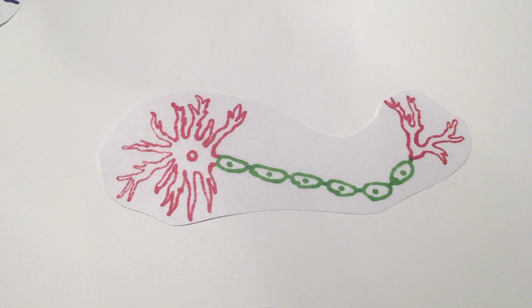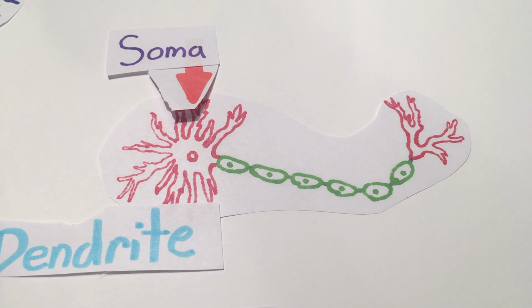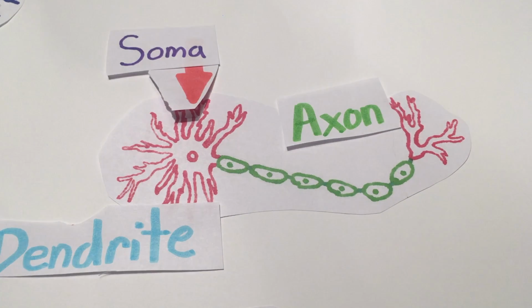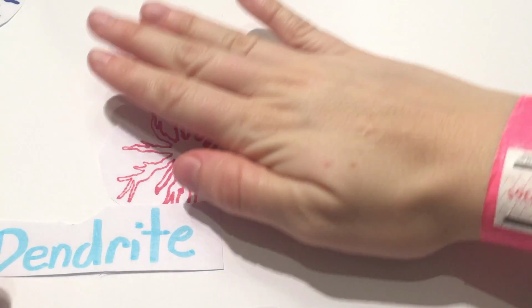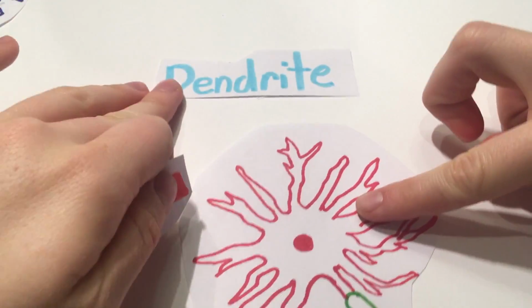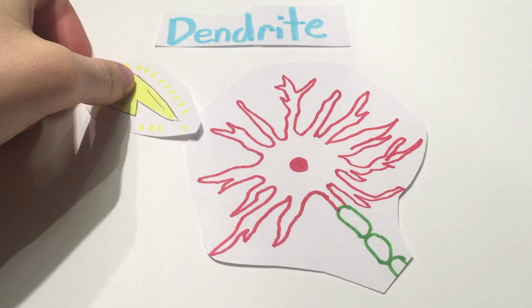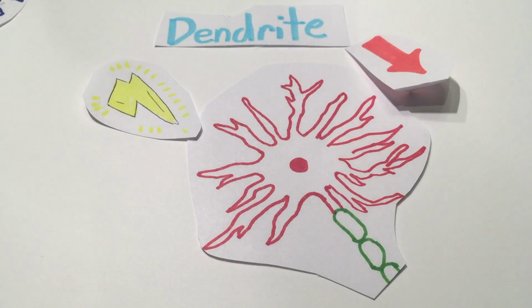The most significant section of a neuron structure is the long extensions of the cell body, which is also called a soma. There are two types of nerve fibers that make up these extensions, and that is the dendrite and the axon. Dendrites are these branches from the soma that are responsible for receiving signals and conducting them towards the cell body.